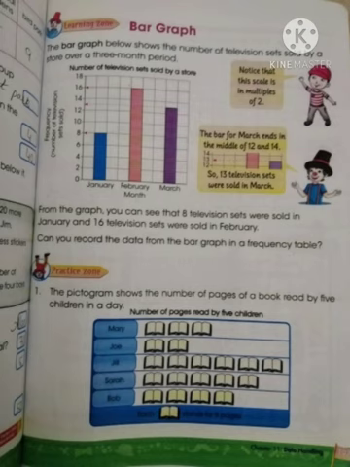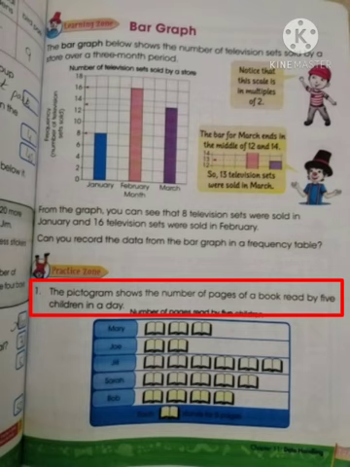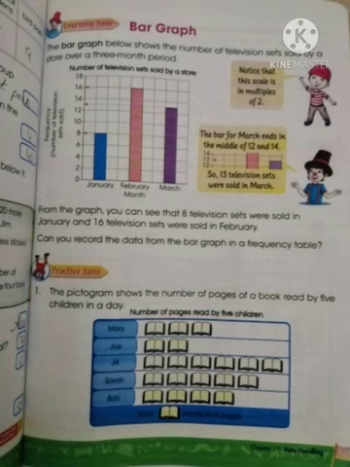Now we will solve the exercise related to this topic, that is on the same page, practice zone. Question number 1 is: the pictogram shows the number of pages of a book read by 5 children in a day. In the first example, we discussed how to read the data from the bar graph. Now in this exercise question, we will discuss how to present or interpret the data through a bar graph. First we collect the data from this given pictogram, and then we will show this data on the bar graph.